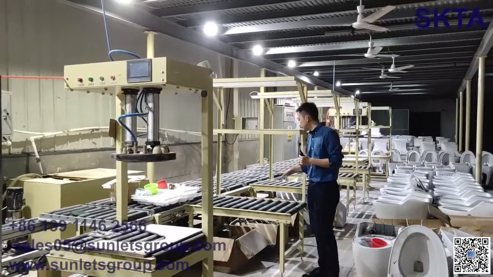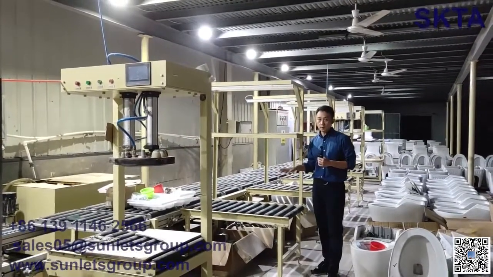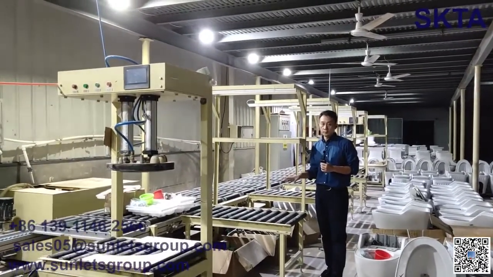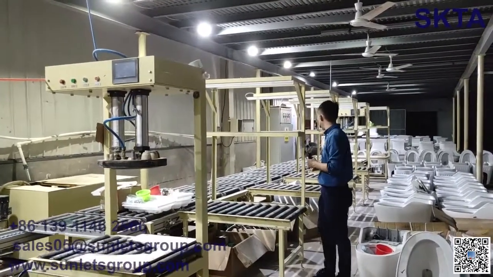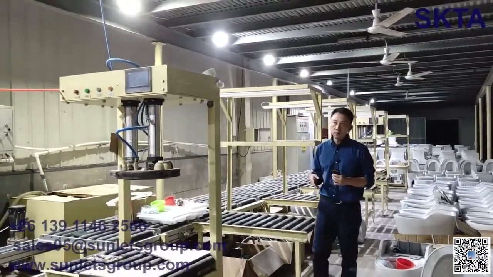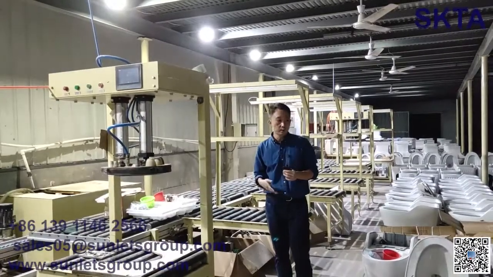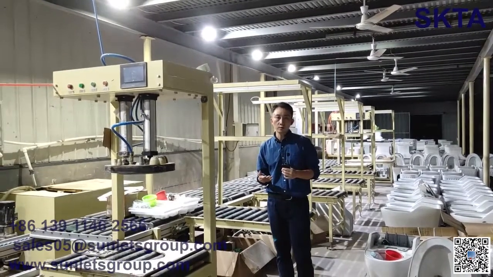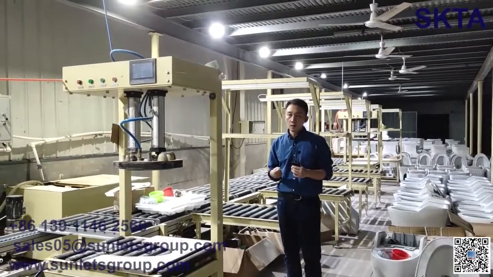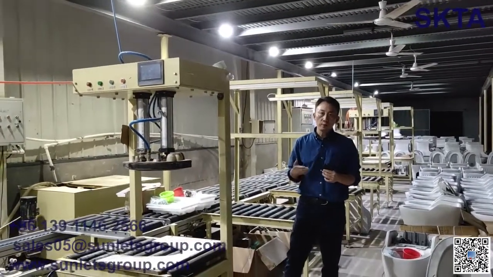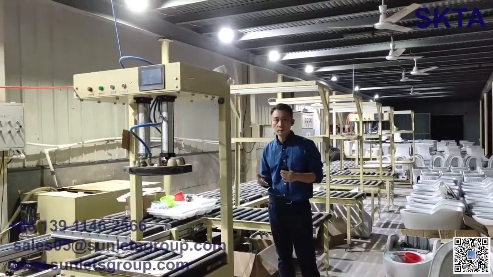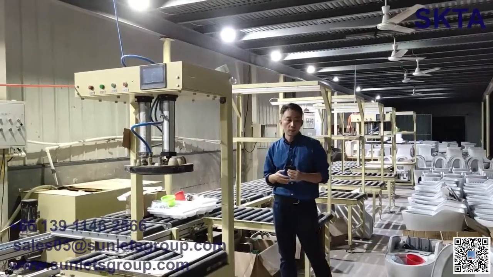Here is the platform to assemble the smart toilet for Panasonic. Our strict inspection process is only part of our quality control system, to make sure every product our customer receives will be qualified.